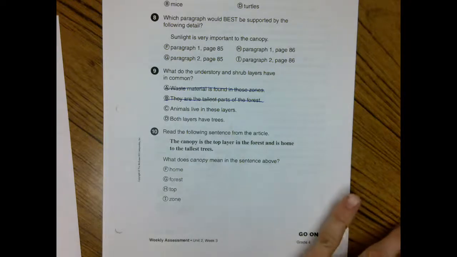And number 10. Read the following sentence from the article. The canopy is the top layer of the forest and is home to the tallest trees. What does canopy mean in this section? Home, forest, top, zone. Context clues will help you on that one.